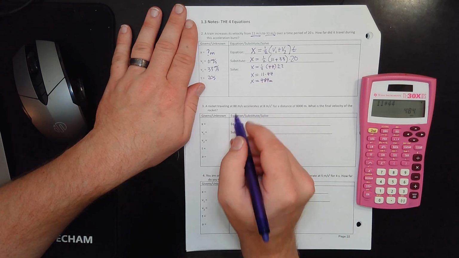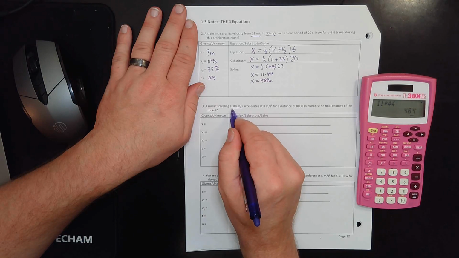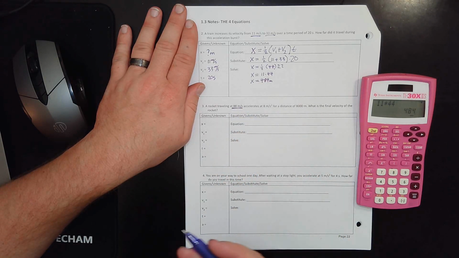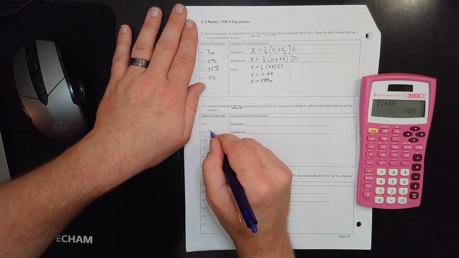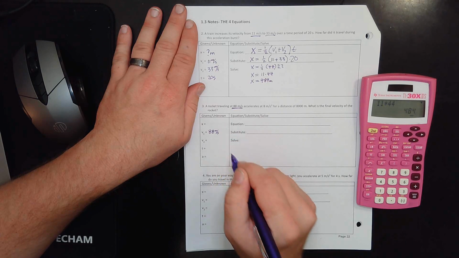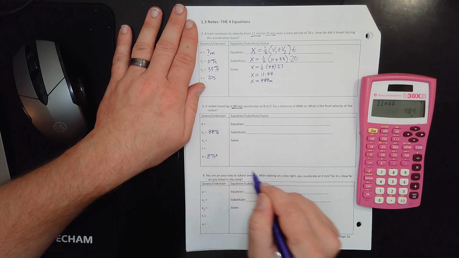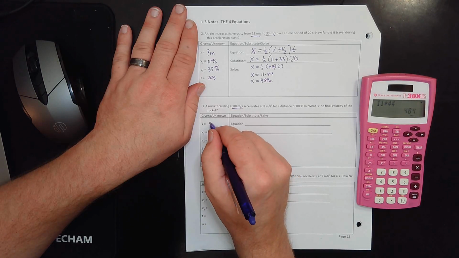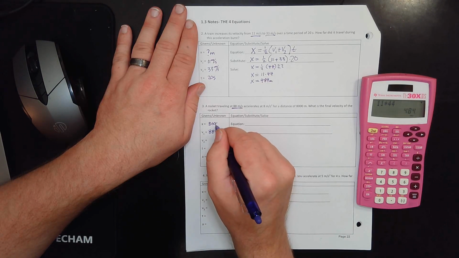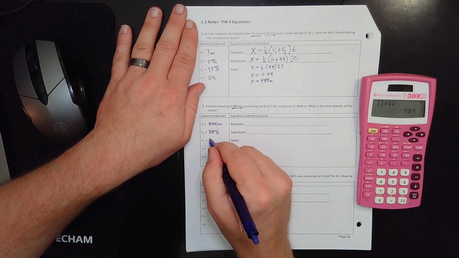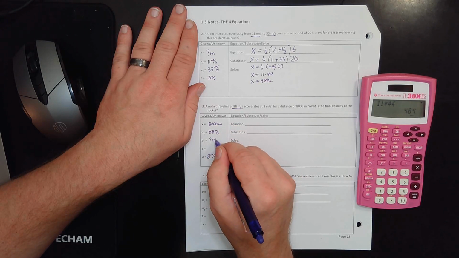A rocket traveling at, and when we tell you you're traveling at a speed, that's going to commonly be a way that we are informing you of v1. So that rocket's going 88 meters per second, and it accelerates at 8 meters per second squared for a distance of 8,000 meters. What's the final velocity of that rocket?